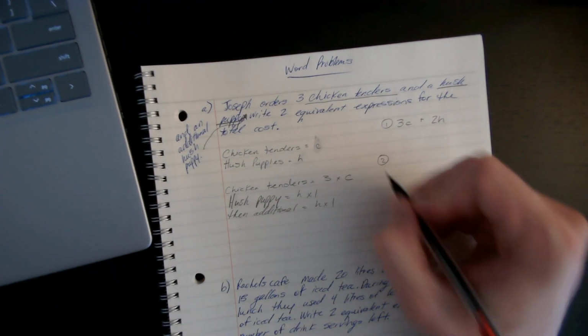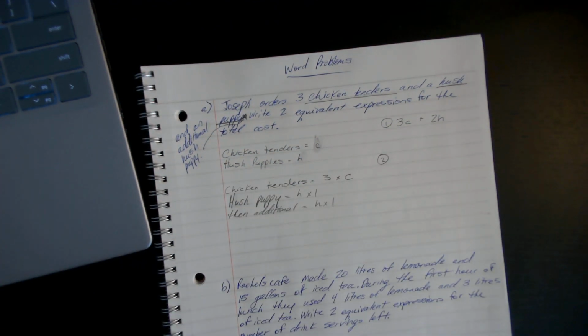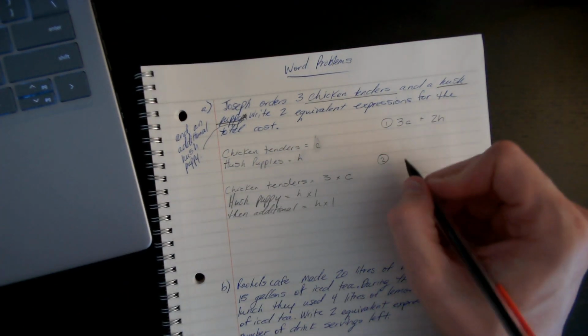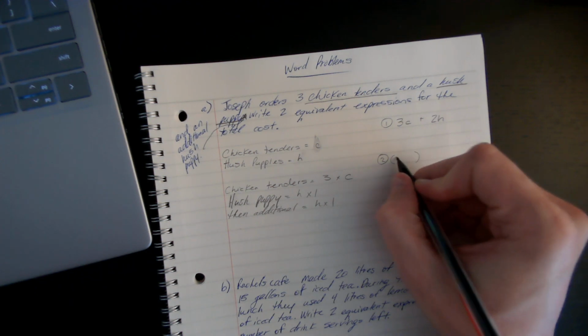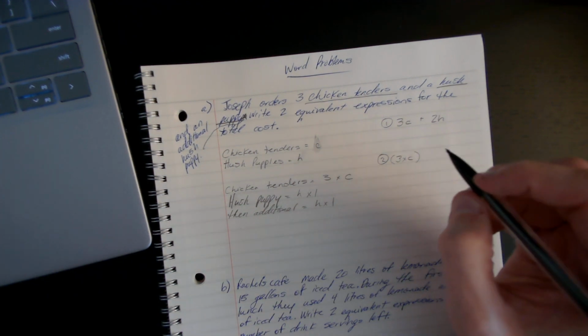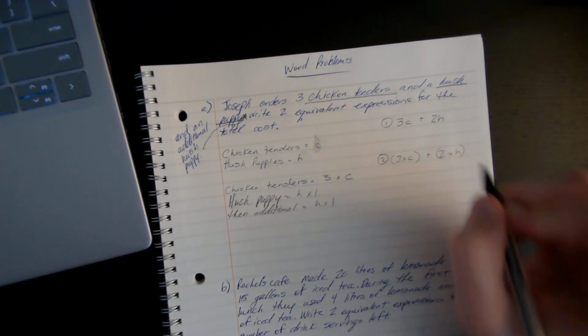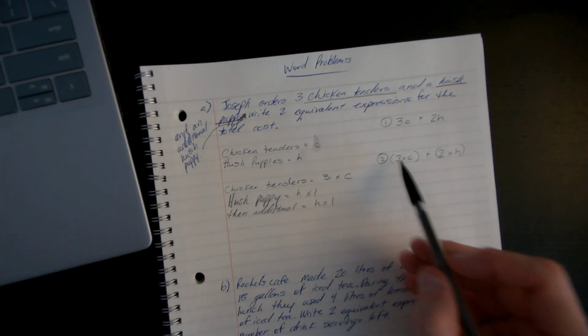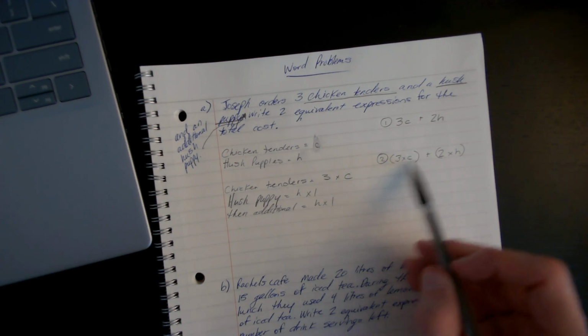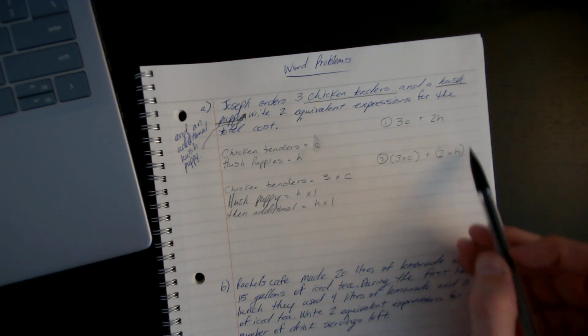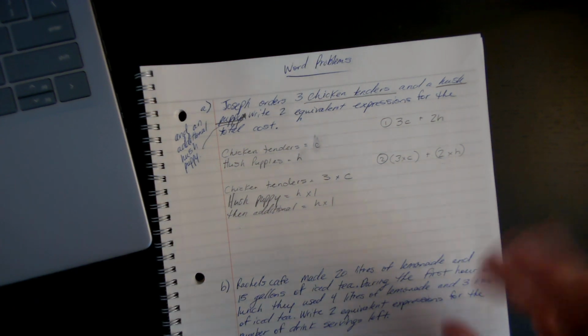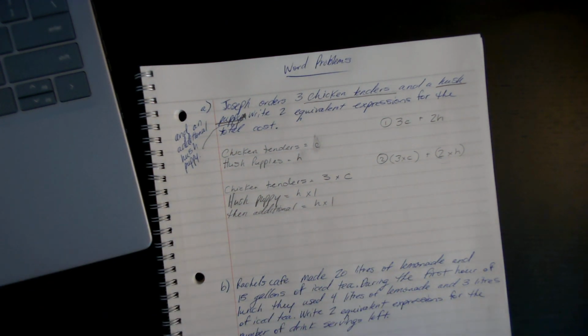Our second expression, we are going to do a little bit different. It's going to look kind of like our distributive property, where in brackets we're going to split the terms up, where we're going to have 3 times C in one bracket, and we're going to add it together with 2 times H in another bracket as well, to signify that we need to execute the cost of the chicken tenders first and the cost of the hush puppies as well. And then once we have the dollar amounts, the like terms, we can add all the dollar amounts together, and we can figure out the total cost for all of this food.